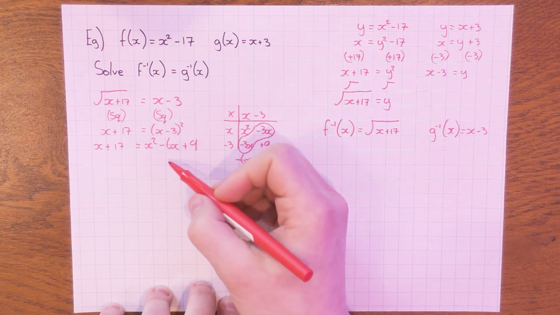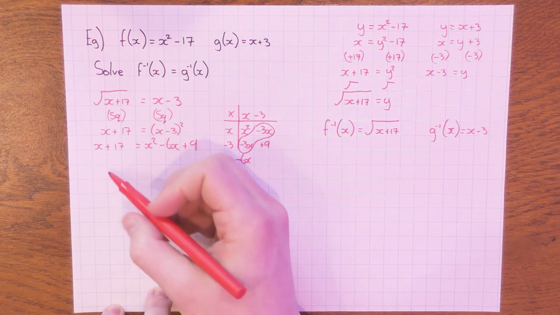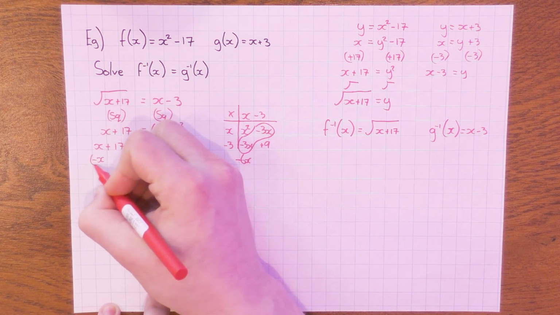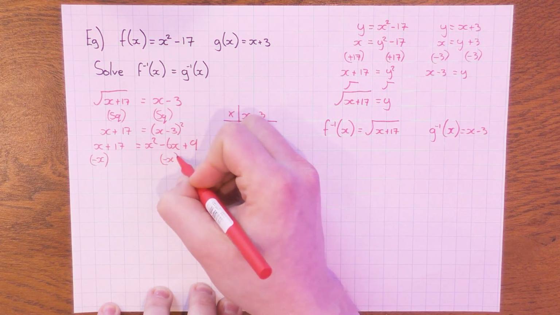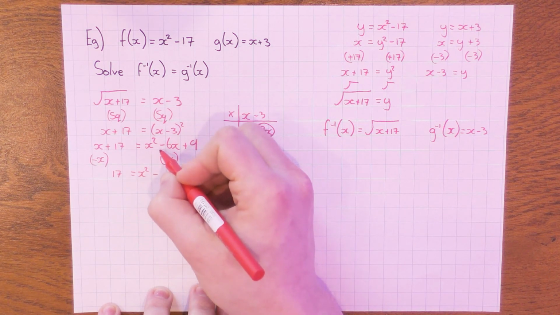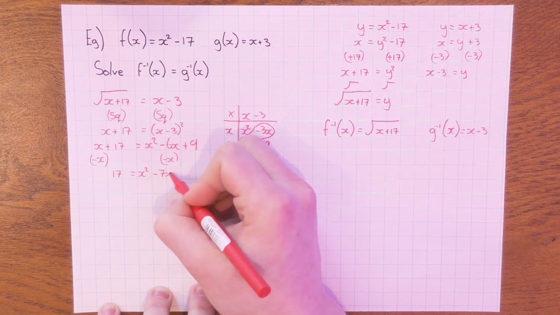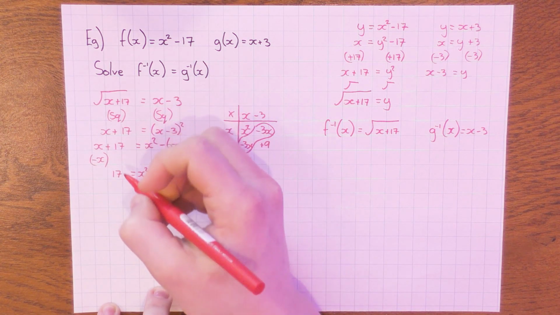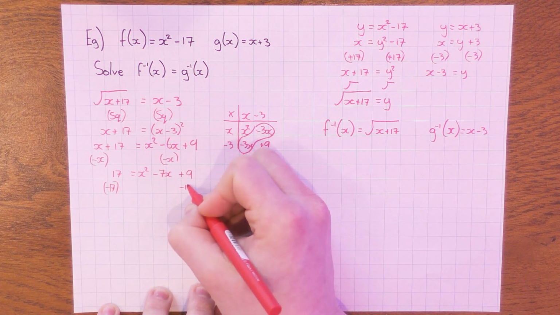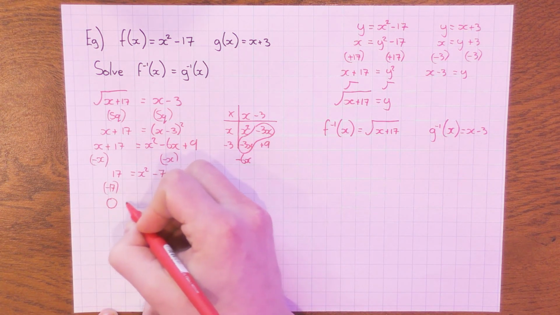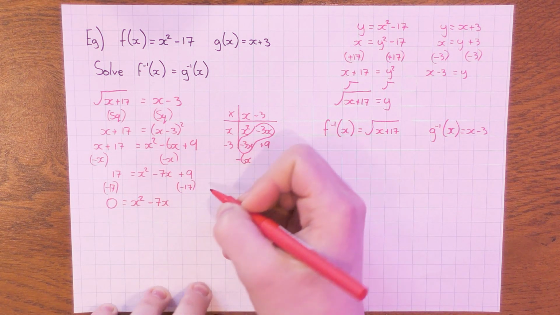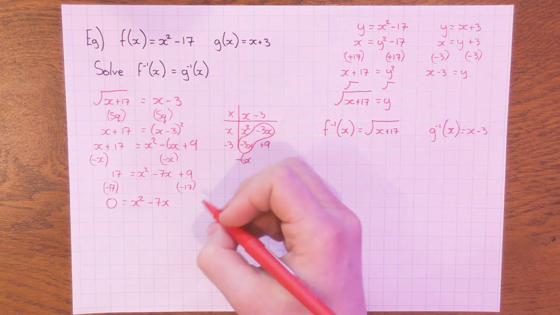Now, it looks like a quadratic. Well, it is going to be a quadratic, but we need to solve it. We need to have it equal to 0. So I need to get rid of all of this on this side, make it equal to 0. So let's start off with that x and take away x from both sides, like so, which will leave us with 17 equals x squared minus 6x, take another x is minus 7x, be careful there, plus 9. And then I can get rid of this 17 here by taking away 17 from both sides. So it's now equal to 0, which is what we were after to solve it. We'll have our x squared minus 7x, and then we will have minus 8.